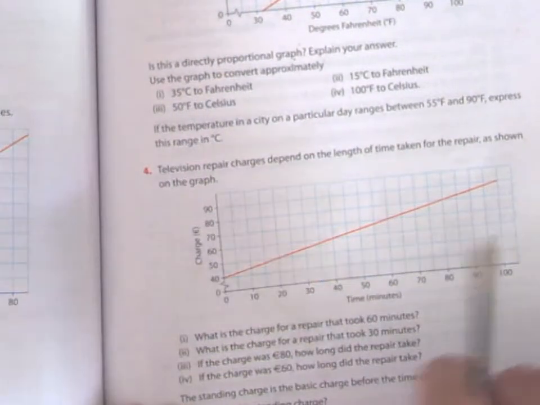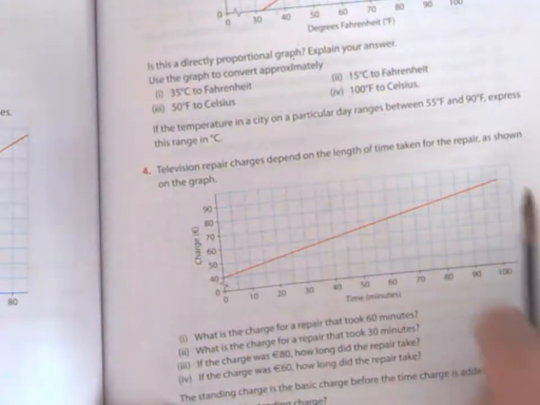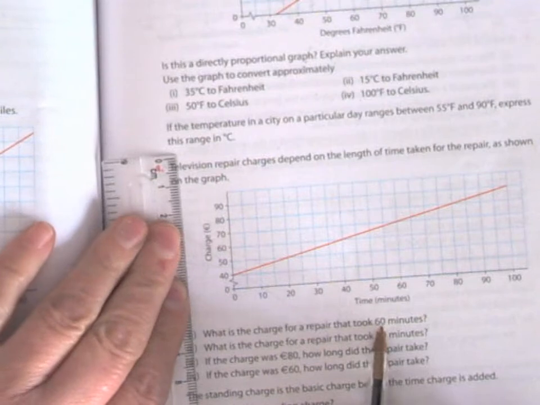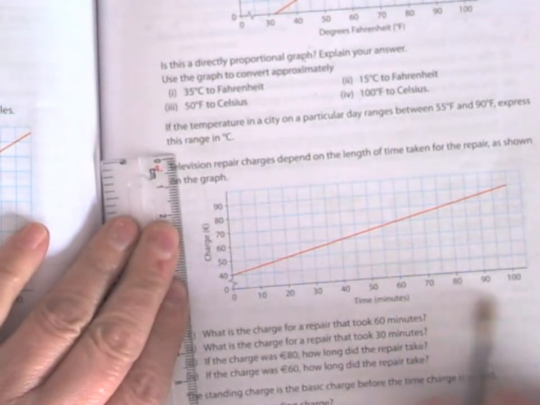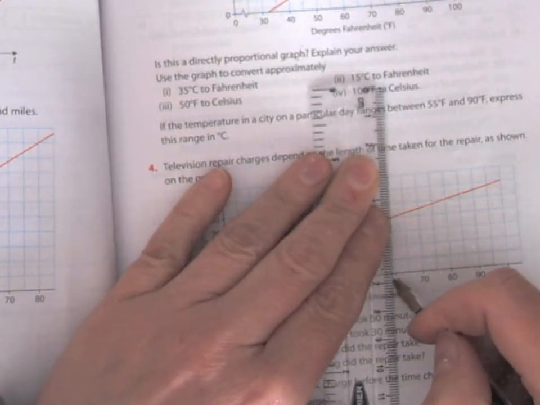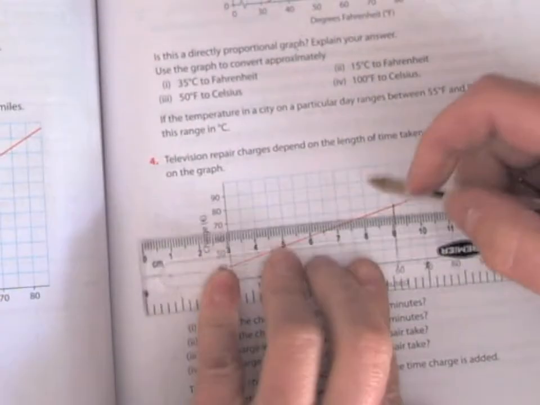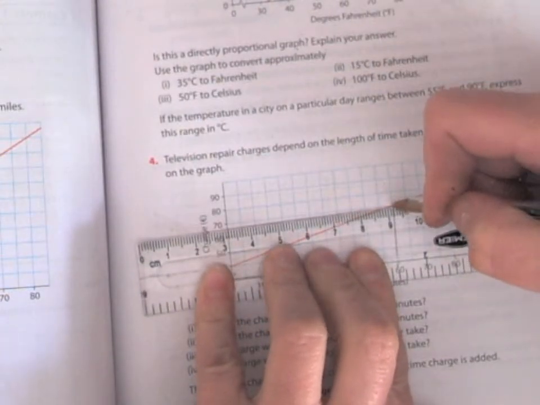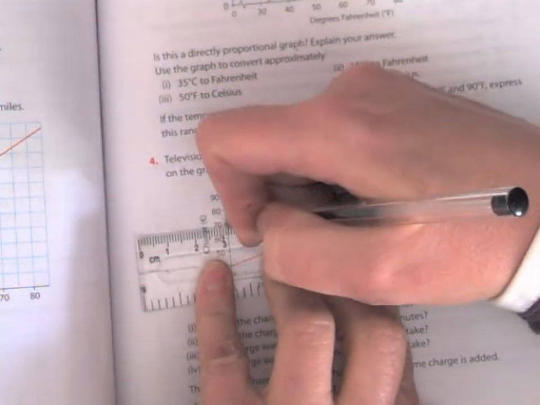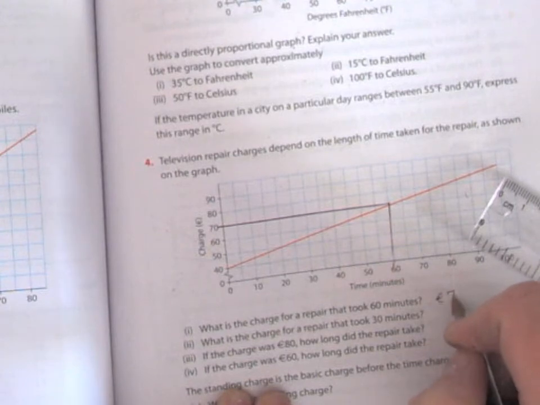How do you know it's not directly proportional? It doesn't go through 0, 0. How do you know it is proportional? It's a straight line. What is the charge for a repair that took 60 minutes? So what we need to do is find 60 minutes, which is on the x-axis. Here is 60 minutes. You draw a line up until you hit the line, you draw a line across and you read off the answer. So that would cost 70 euros.